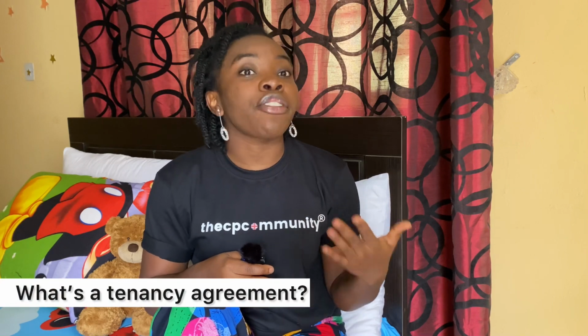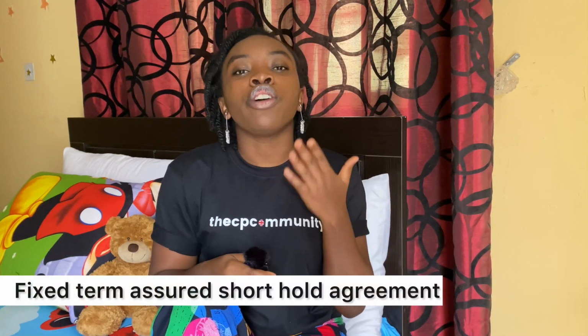Now, for those that don't know, a tenancy agreement is the agreement you sign when you want to rent a house in the UK. Usually as students, the one you're signing is known as a fixed term assured shorthold agreement. Don't stress about it. Basically, once you are to rent an apartment or a house, the landlord will give you this tenancy agreement to sign.